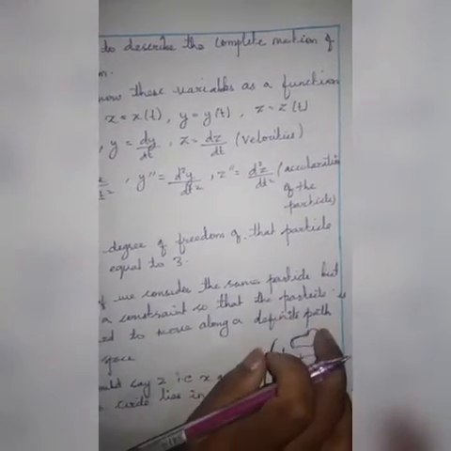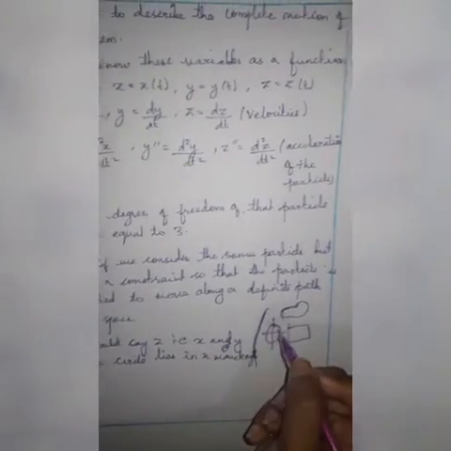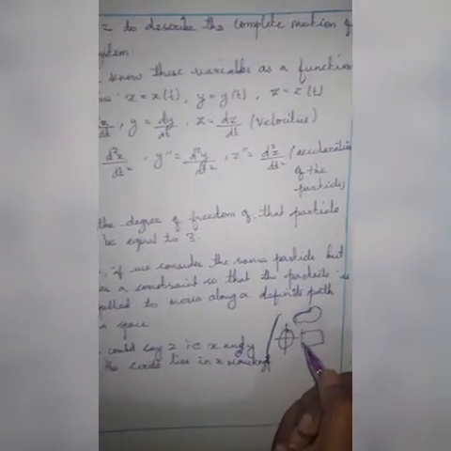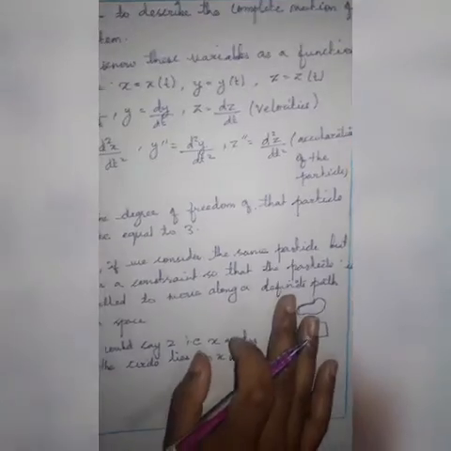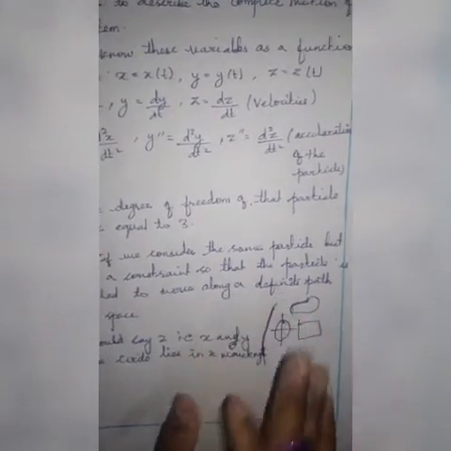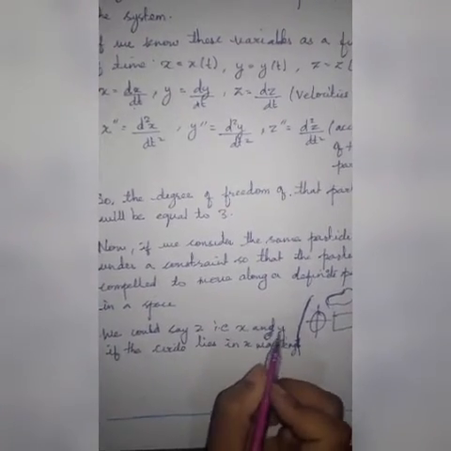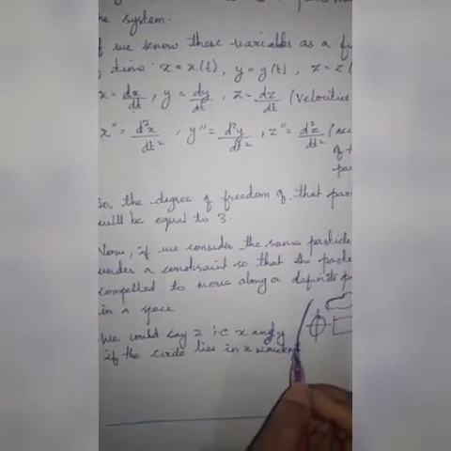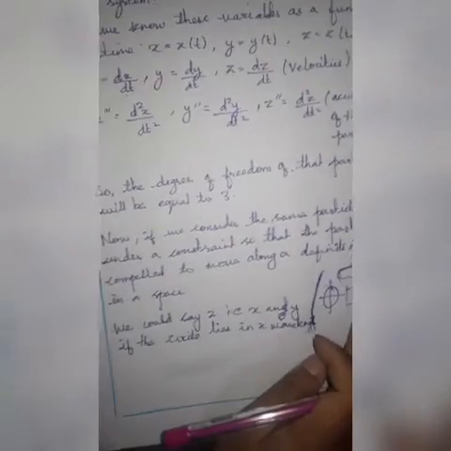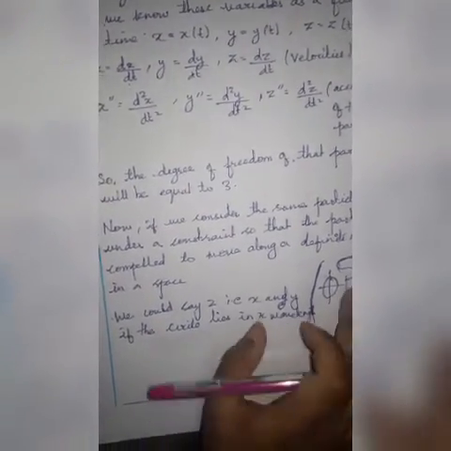To describe the motion of the particle moving along the circle at any time, how many independent variables do we need? So we could say 2, that is x and y, if the circle lies in the xy plane. But that's wrong.